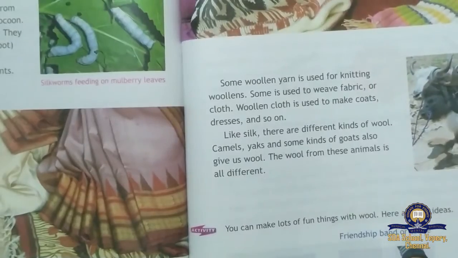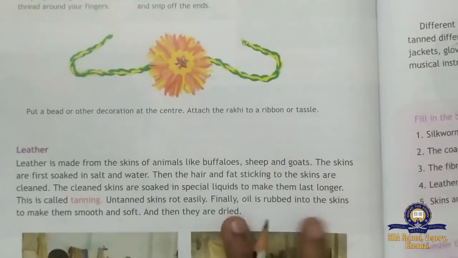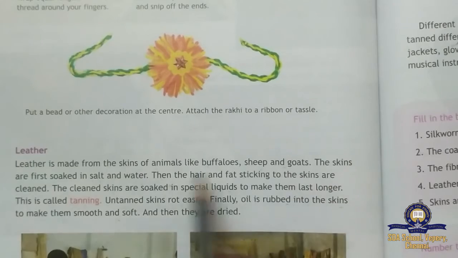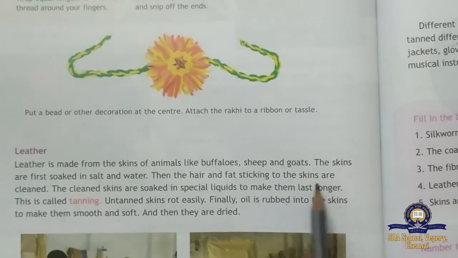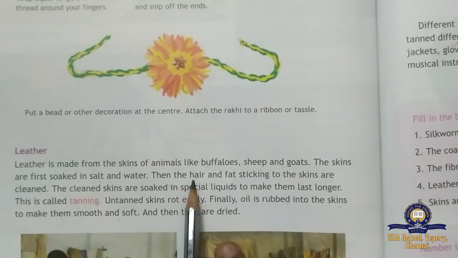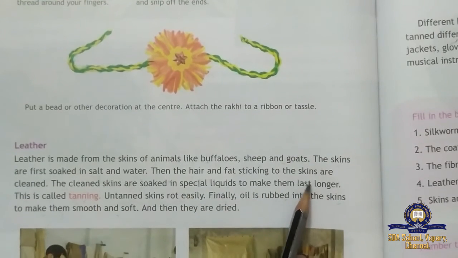Last, we also saw leather. Leather is made from the skin of animals like buffalo, sheep, and goats. First, the skins are soaked in salt water, and then the hair, fat, and unwanted things are removed.